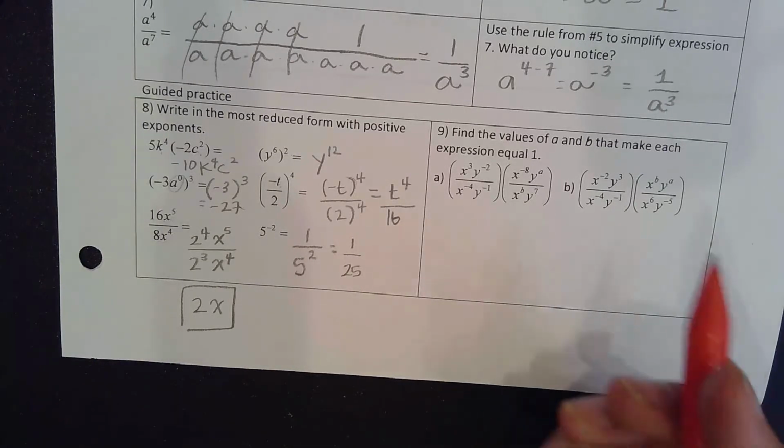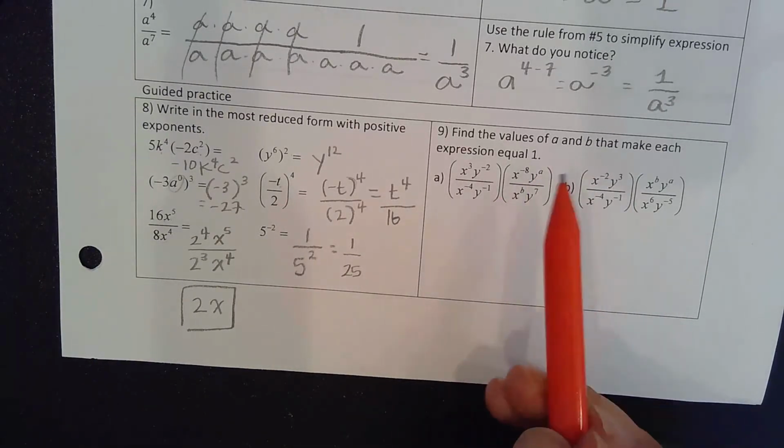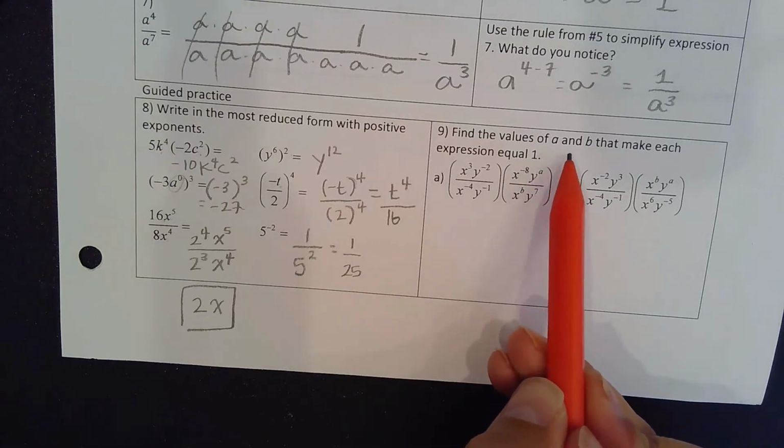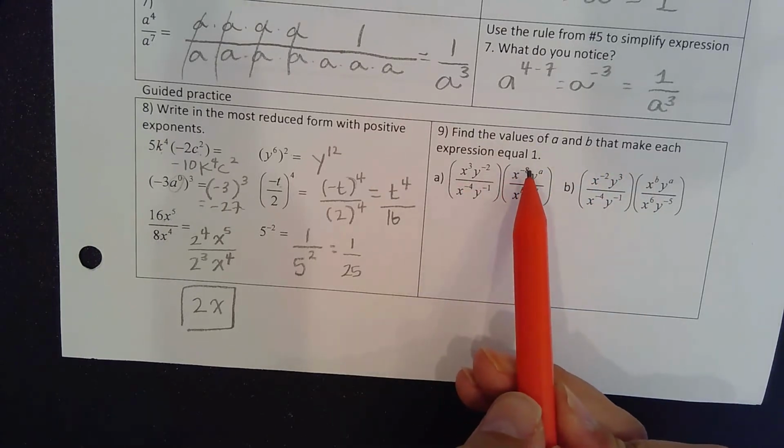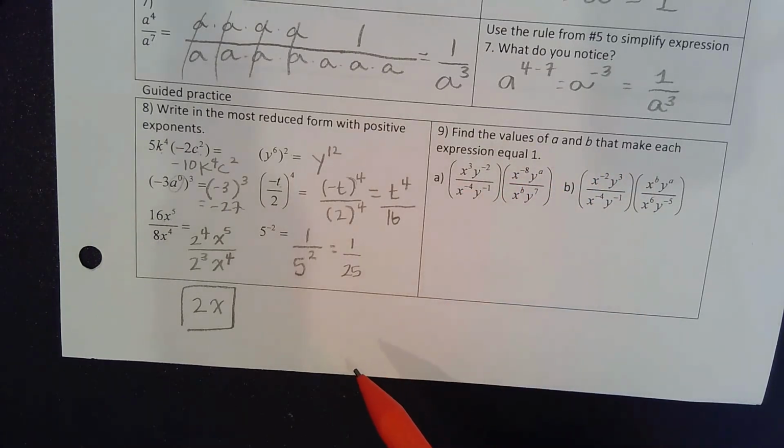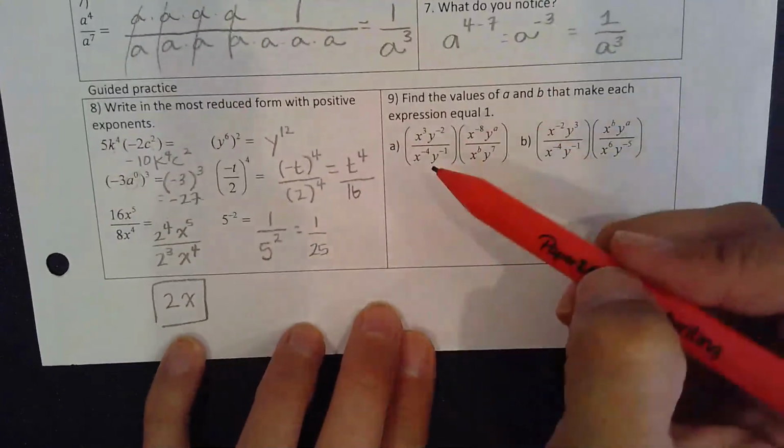Okay. All right, let's look at number 9 here. So number 9, it says find the values of a and b that make each expression equal to 1. So if this expression had to be equal to 1, that means that each one of these exponents, when I simplified, would have to be equal to what? To 0.